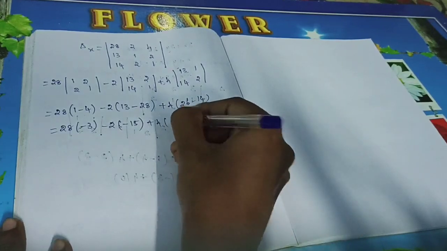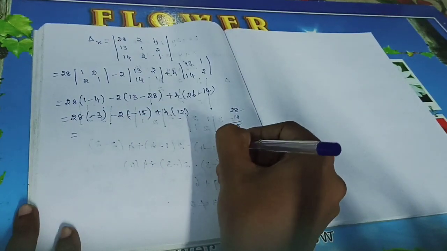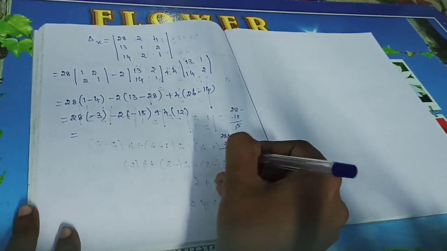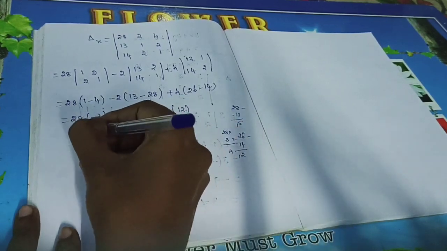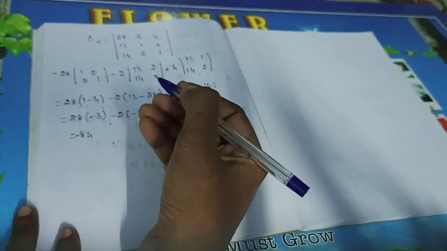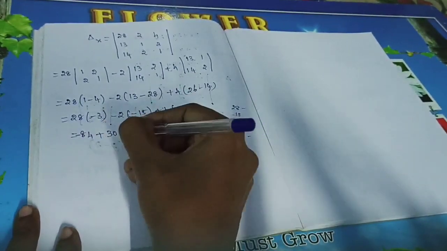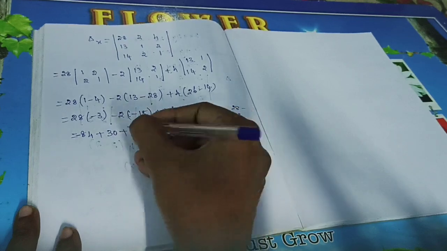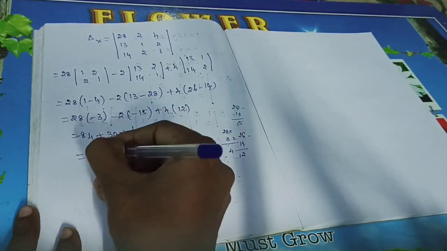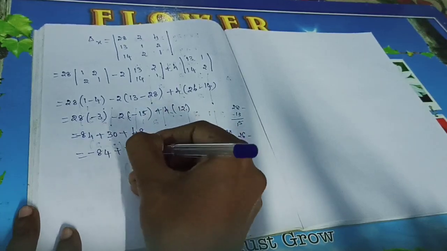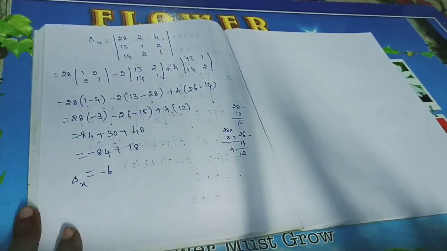That is equal to 28 into 3: 8 3s are 24, 2 3s are 6, 6 plus 2, that is 84, so minus 84. Plus 30, plus 4 into 12, that is 48. So totally if you add, you get minus 84 plus 78. Subtract, and you get minus 6. This is the value for delta x.